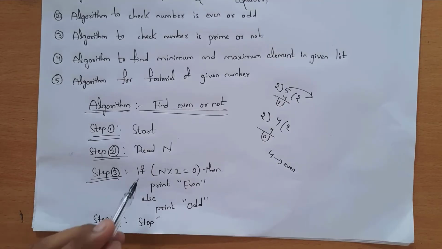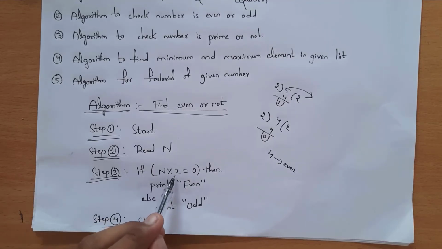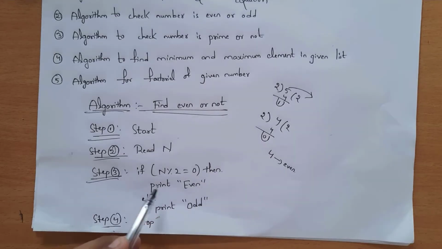And step 3 is, if number is divided by 2 and if we get remainder as 0, then print even, else we need to print odd. And step 4 is stop.